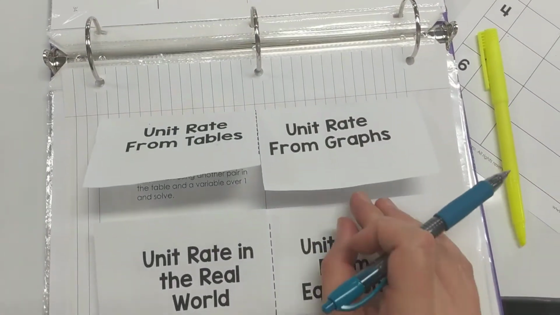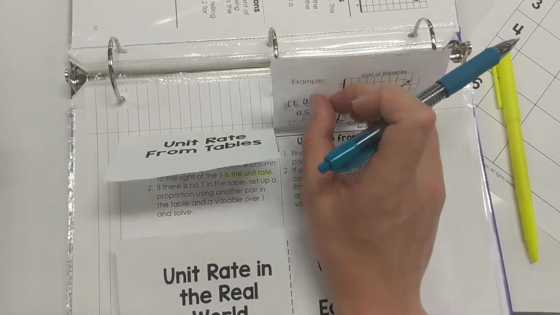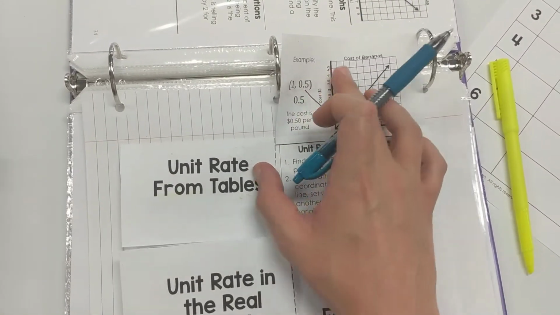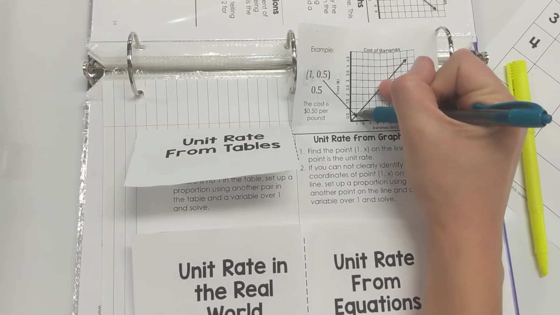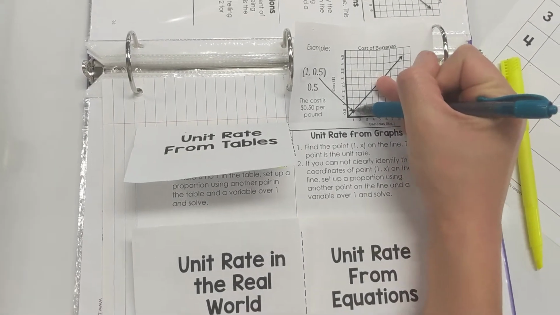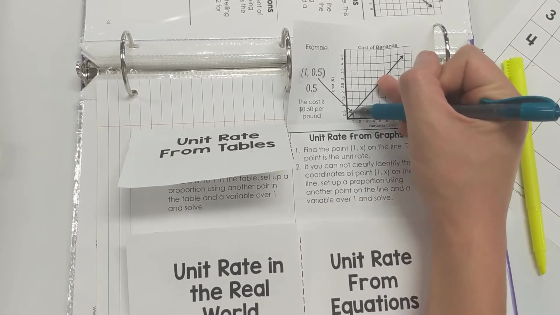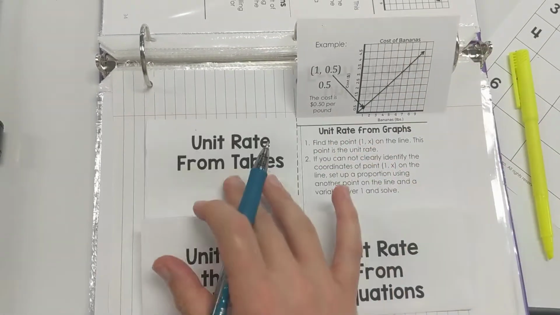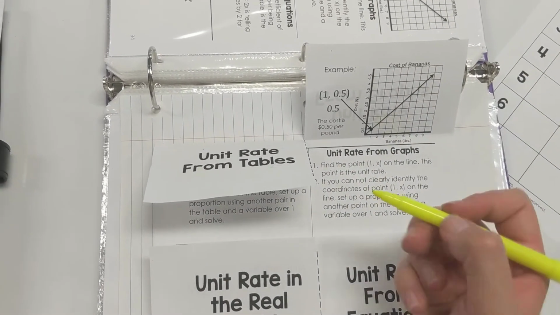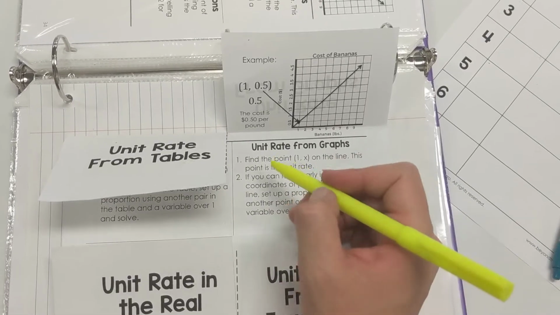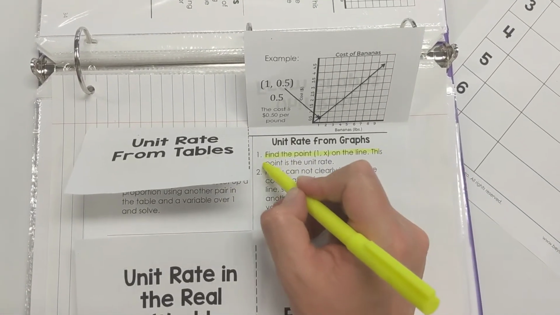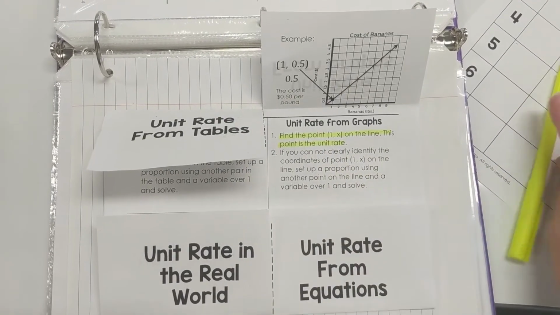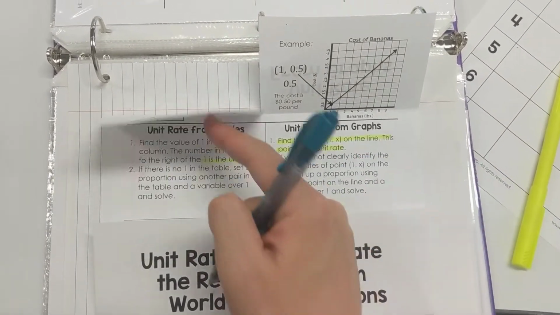Right, moving on to finding the rate from a graph. This is a very visual method. You are finding this point, 1 whatever is on the y-axis. Right, when you find the point as your method 1, find the point 1x on the line. This point is the unit rate. So when they say x, they mean that variable that we talked about.